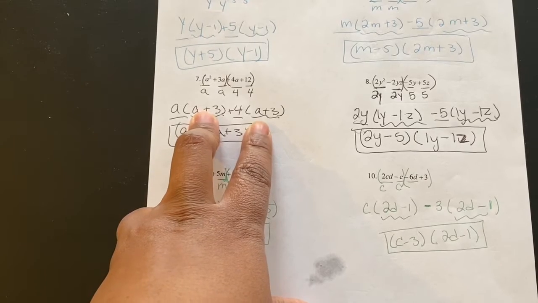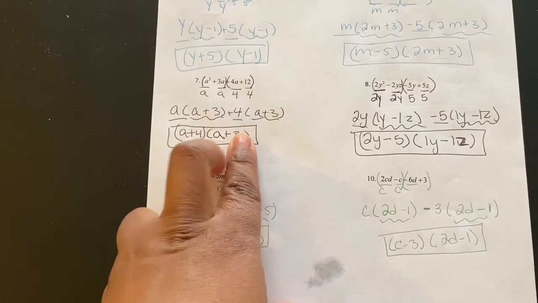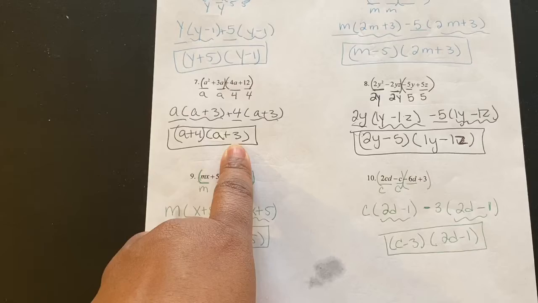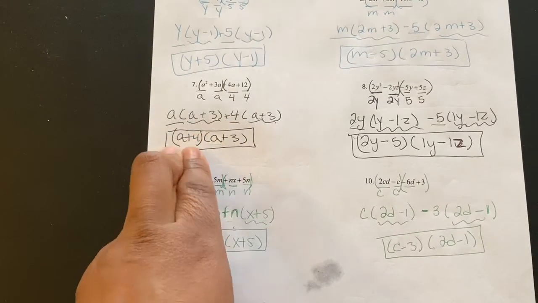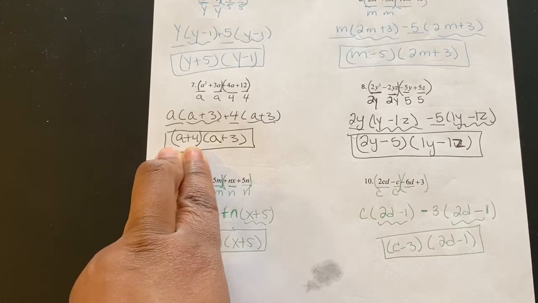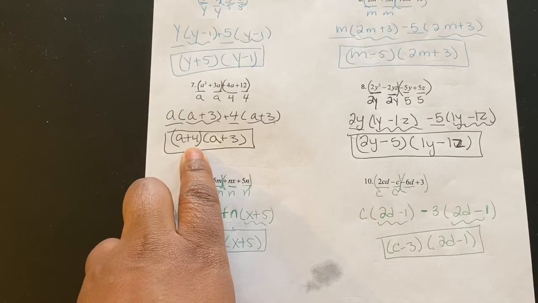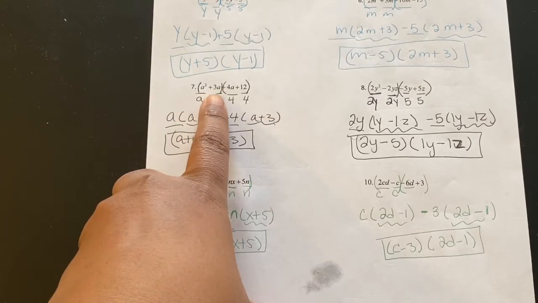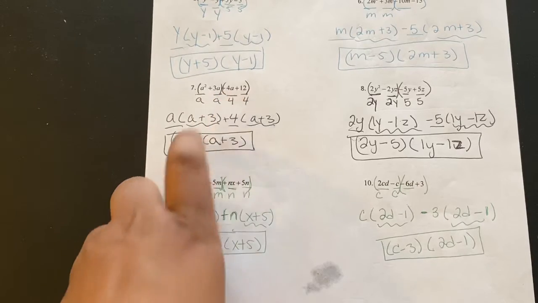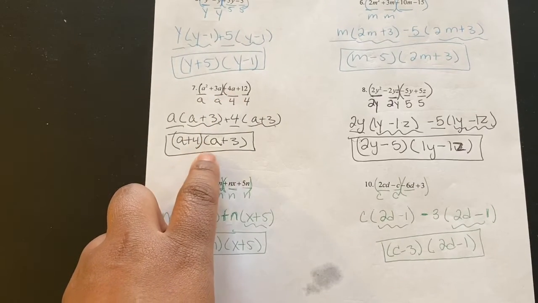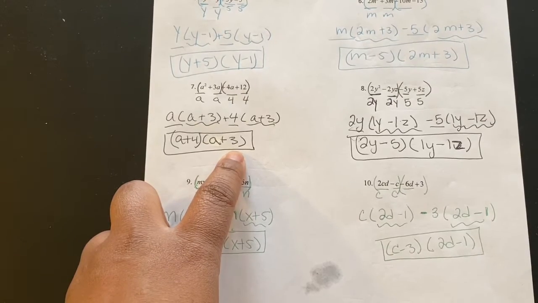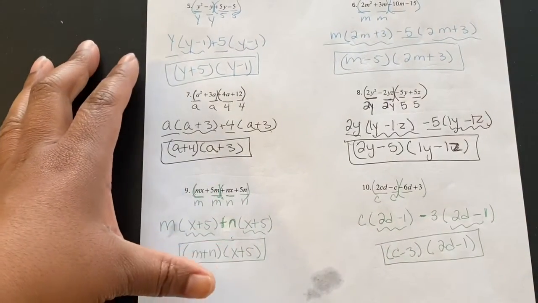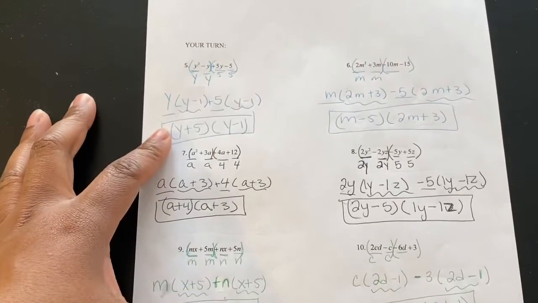Okay, so that's considered one factor, and you write it down as a plus 3. Then you take the 2 GCFs and put them together, a plus 4. So the answer here is that the factors of a squared plus 3a plus 4a plus 12 are a plus 4 times a plus 3. We're going to do something very similar in today's lesson.